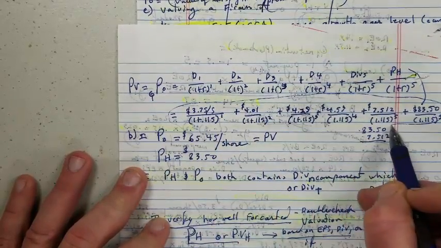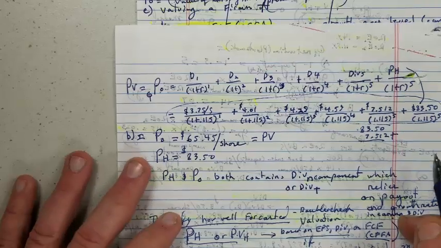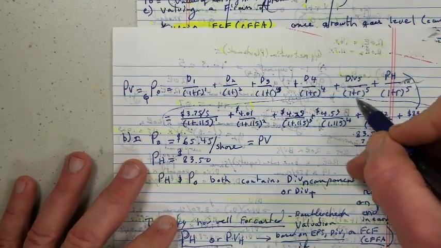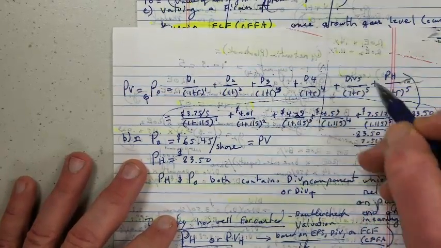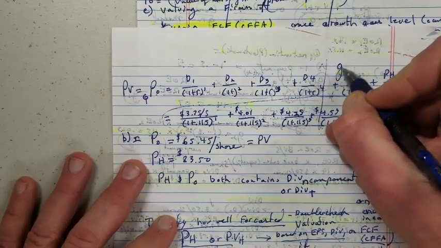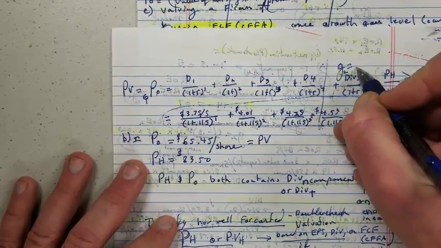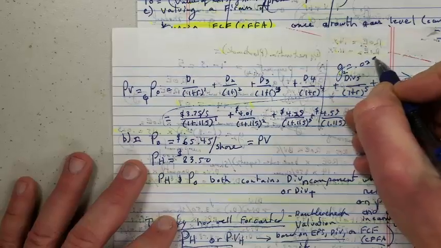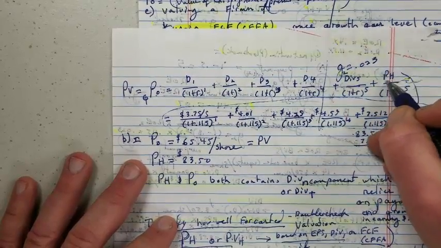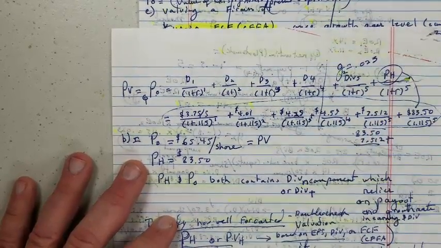You'll notice that once we get to year 4, everything levels out to a growth rate of 0.023. So I'm going to solve for P0 first.